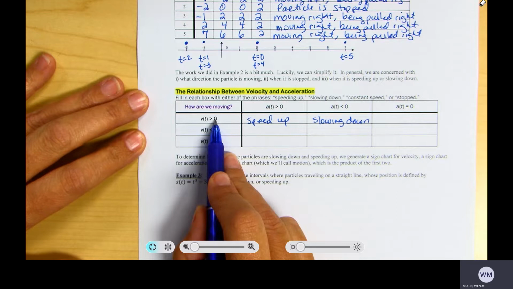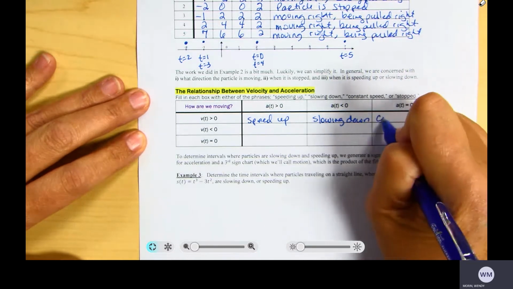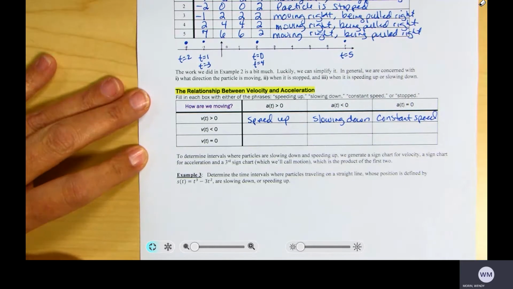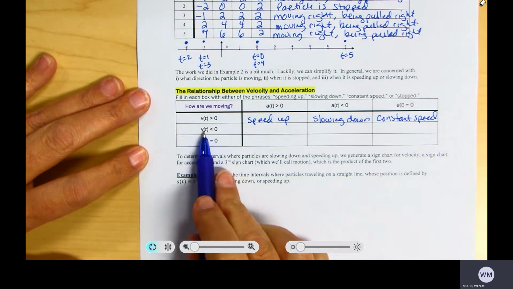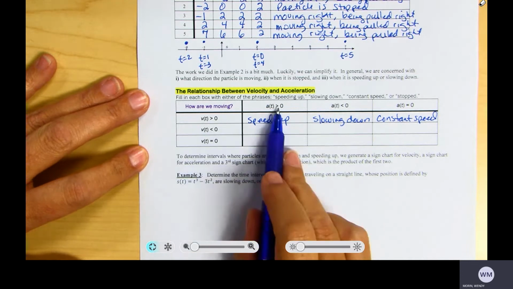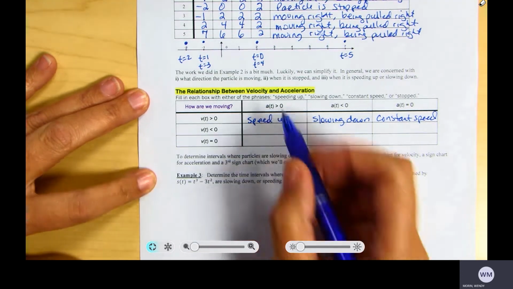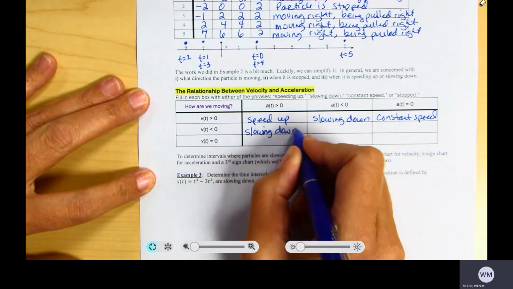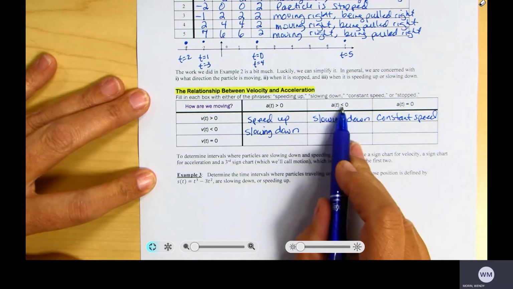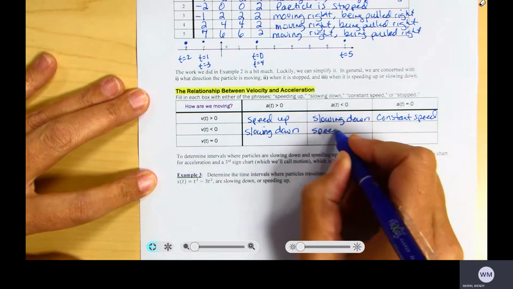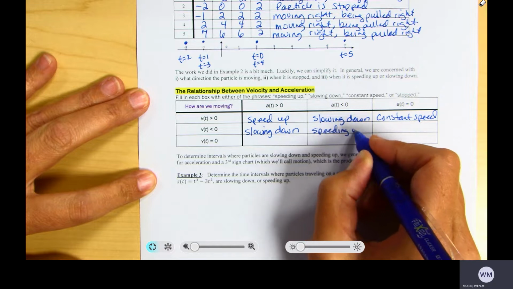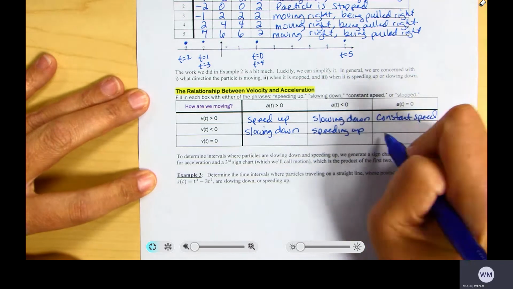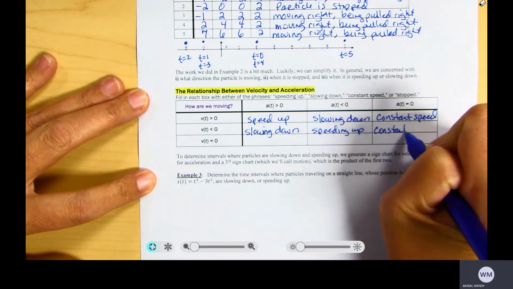You're moving to the right at a constant speed. Moving to the left, being pulled to the right, and slowing down. Moving to the left, being pulled to the left, that's going to speed you up. Moving to the left, acceleration equal to 0, you're going to be moving left at a constant speed.